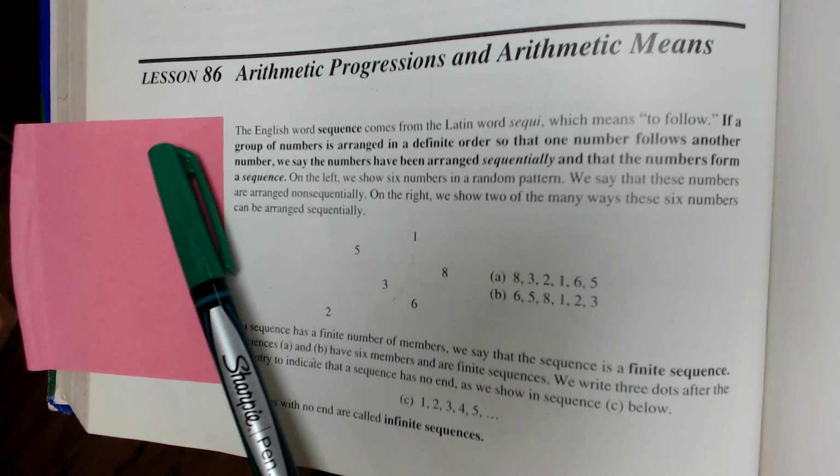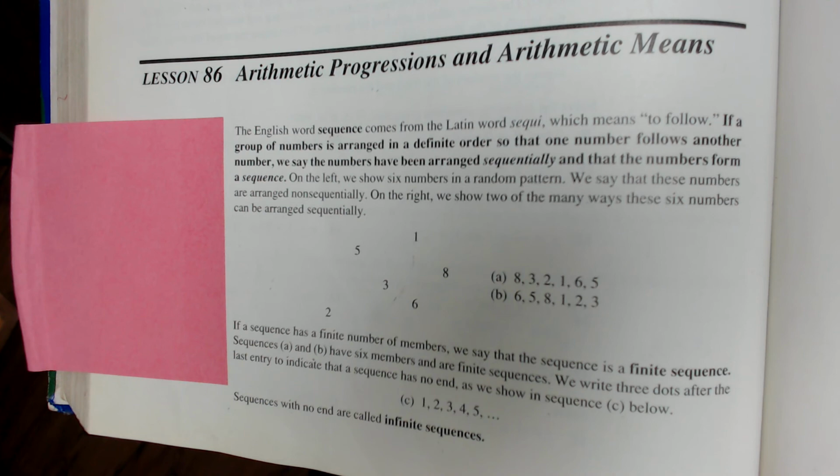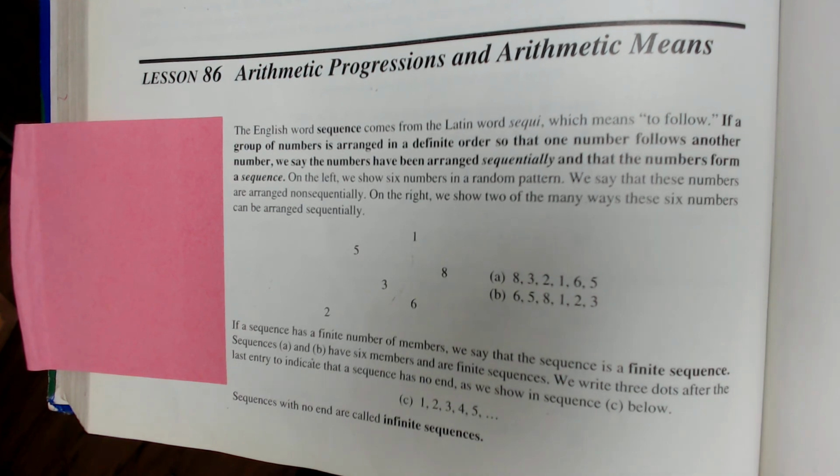Not often do I spend time with the camera looking at the title of the lesson, but let's break down the words. Arithmetic, and arithmetic shows up in both. Arithmetic refers to our four basic operations of addition, subtraction, multiplication, and division. In this case, it's going to be mostly focused on addition and subtraction. Progression means a sequence that progresses or changes. And then mean, which is the word you should already know, average, right?